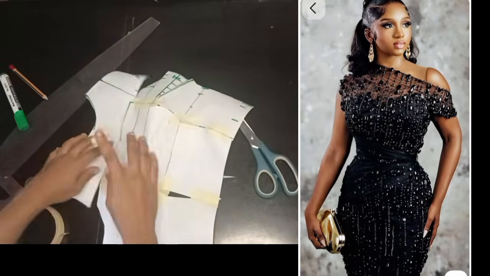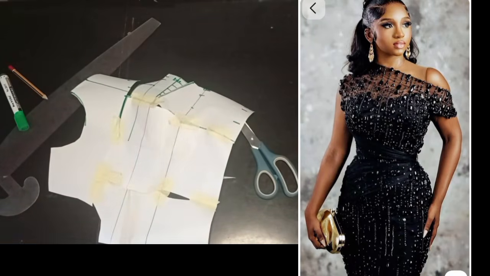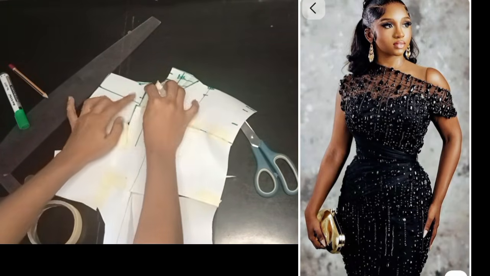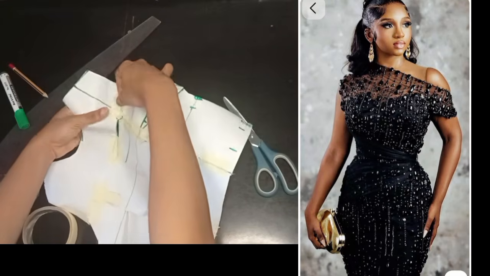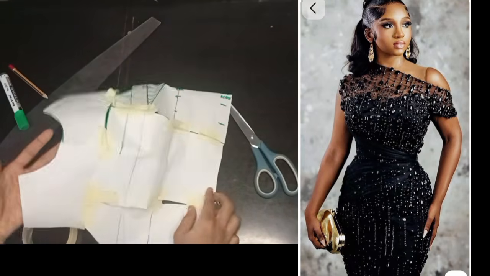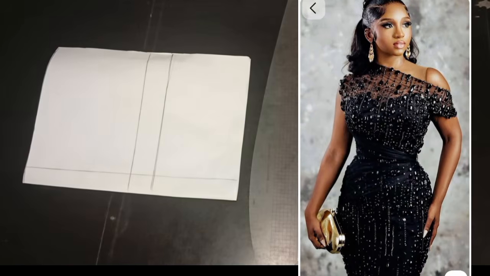That lace you see on that dress is actually draped on it, right? So you're going to make your dress, join the upper part and the lower part, then place your lace fabric on it and drape it from one shoulder to the side of the dress. Although I didn't get to see the back, we are still going to draft out the back.